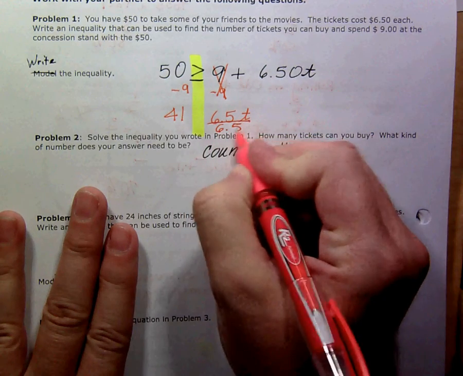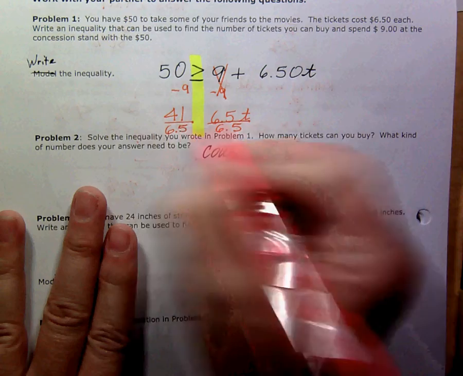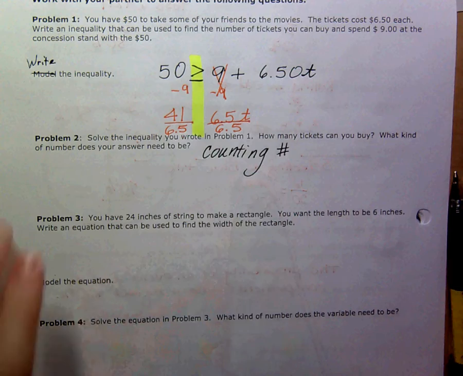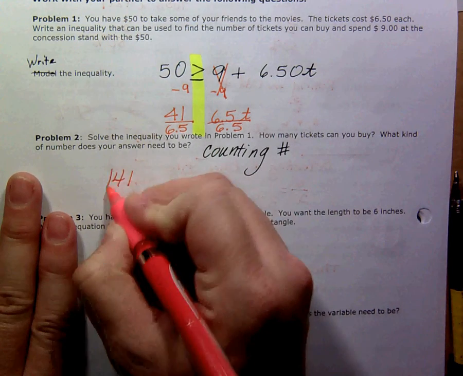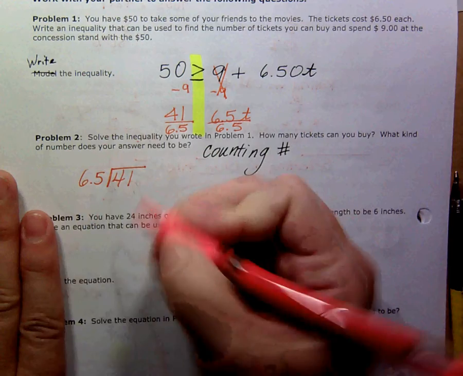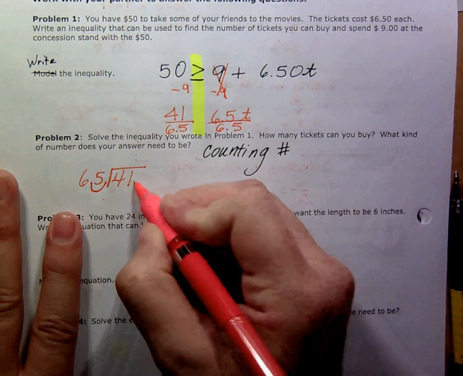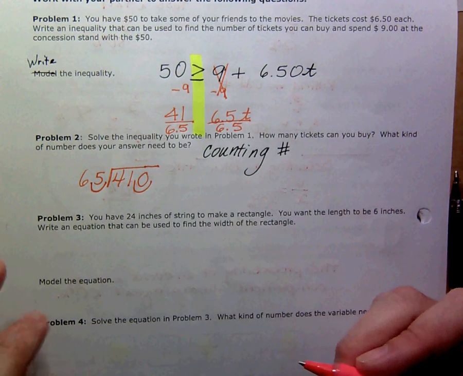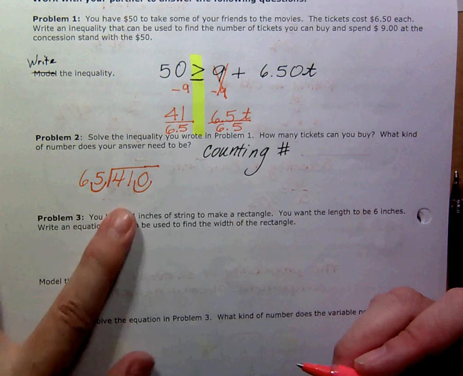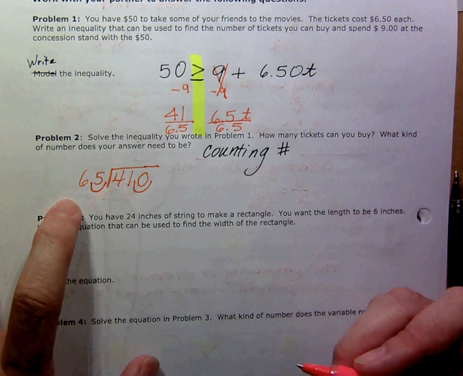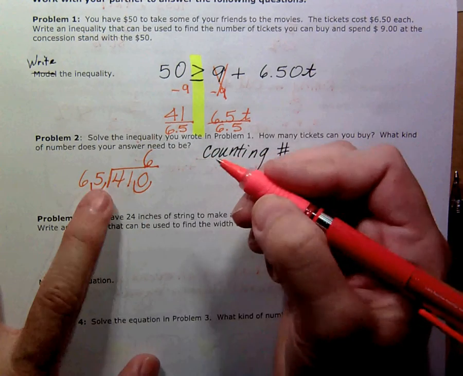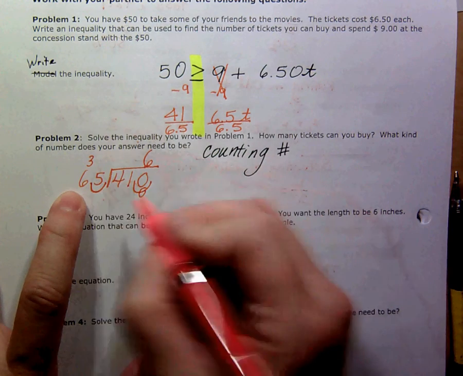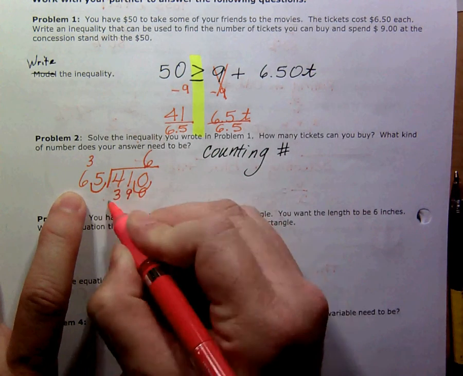Y'all are so smart. Okay, we divide both sides by 6.5, and the counting number that we get is going to be our answer. So 41 divided by 6.5. I got to bump the decimal over 1. Bump the decimal over 1. And let's see. 6 times 7 is 42, so that's going to be a little too much. So 6 times 6 is what we'll have to do. 6 times 5 is 30. Carrying my 3. 6 times 6 is 36, plus that 3 gives me 39.